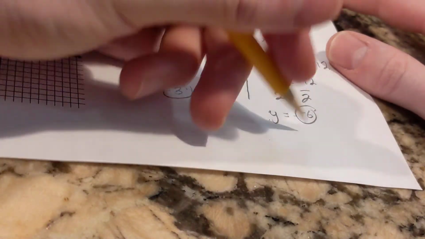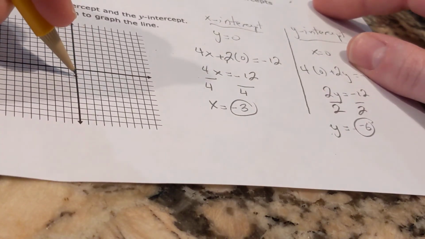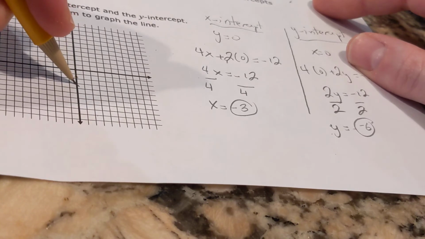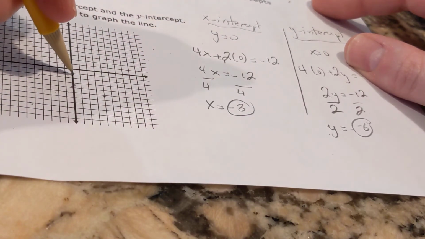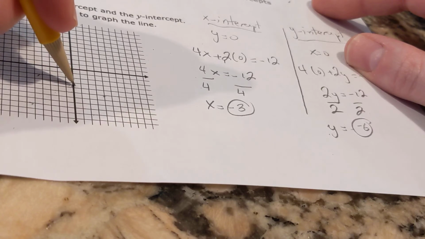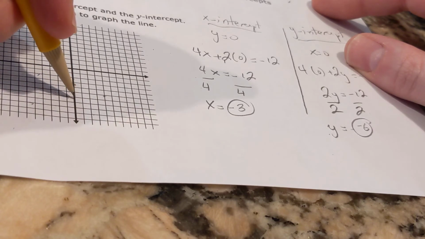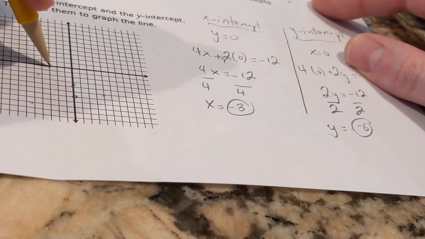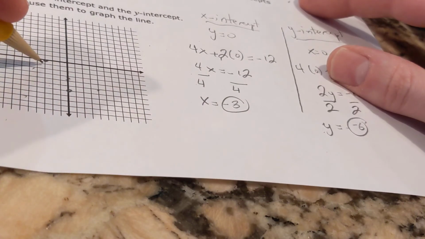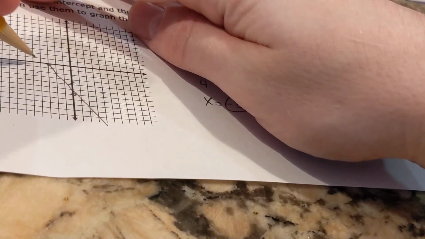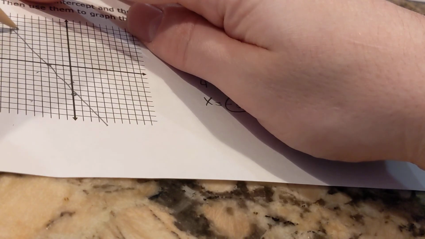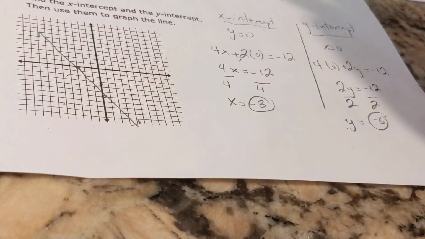X-intercept negative 3, y-intercept negative 6, and that's going to look like negative 1, negative 2, negative 3. Wait, that's the x-intercept. I'm going to do the y-intercept first: 1, 2, 3, 4, 5, 6, just over there, and the x-intercept is negative 1, negative 2, negative 3. Then we get a straight line through those points, and there is your graph.